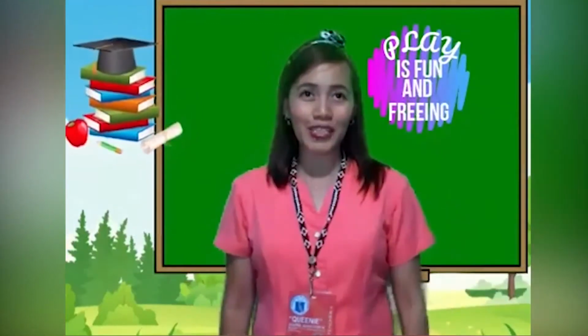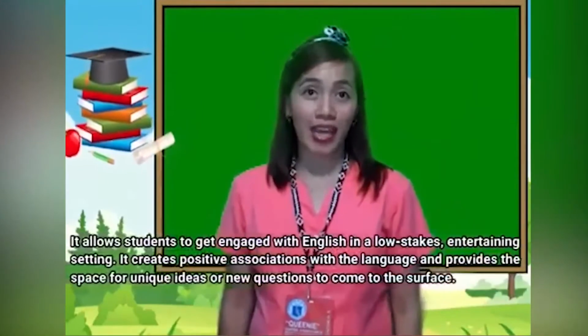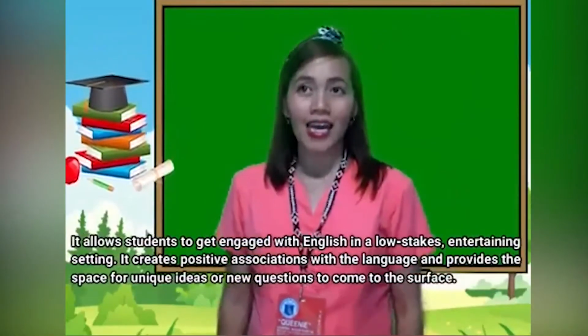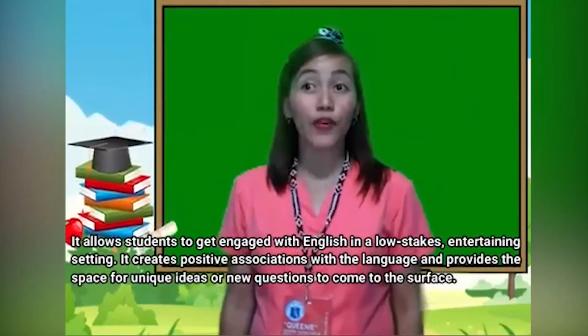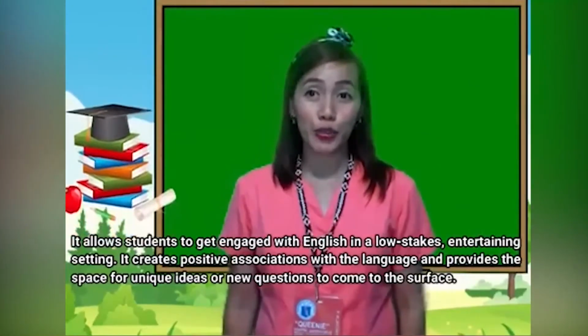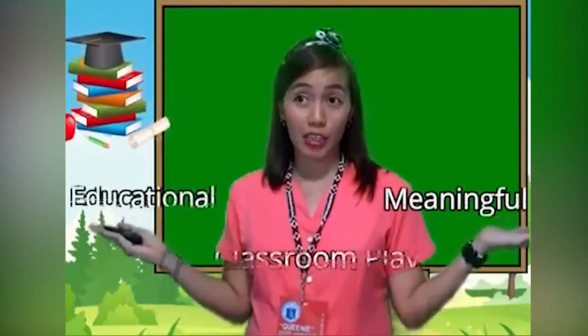Play is fun and freeing. It allows students to engage with English in a low-stakes, entertaining setting. It creates positive association with the language and provides the space for unique ideas or new questions to come to the surface. But unstructured playtime can also devolve quickly into chaos. How can you incorporate play into the ESL classroom without the risk of wasting a class period? Here are some ideas for meaningful and educational classroom play.